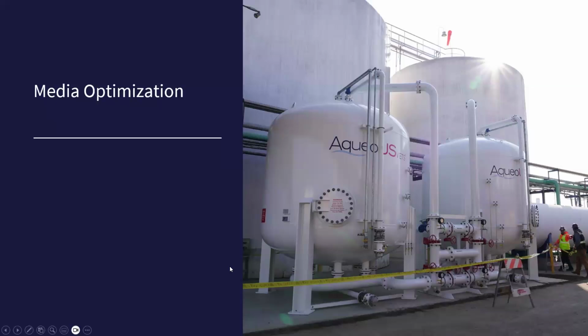The media optimization, and this is my primary job within the company, is looking at the different media. The one thing I'll say about PFAS is there is no silver bullet. We have applications where we're using activated carbon, some with ion exchange, some with the Fluorosorb media. We do a lot of work on the water chemistry up front to make sure that we get the best media. Within our company here, we're not producing any of the media. We have partners that do that. So we have the ability to select the best media.